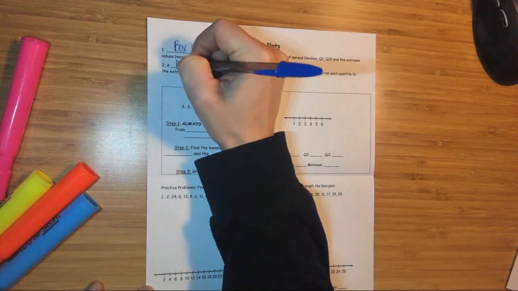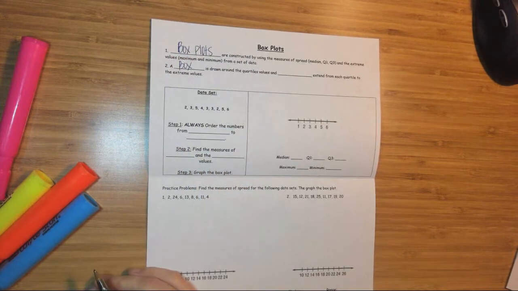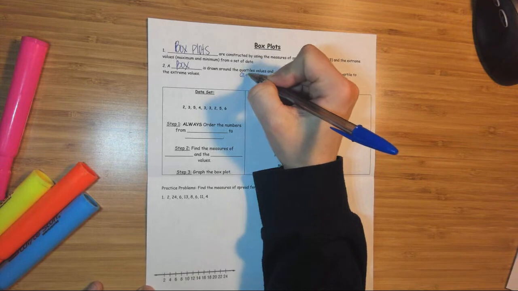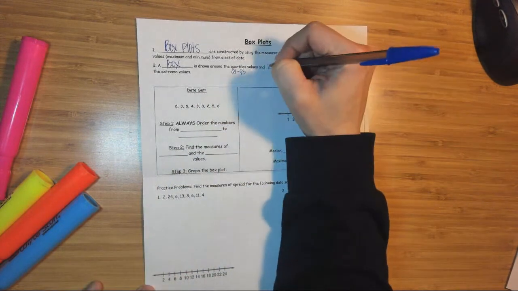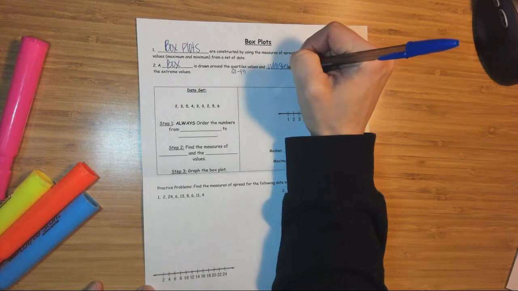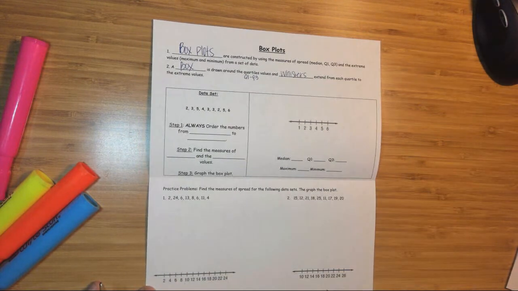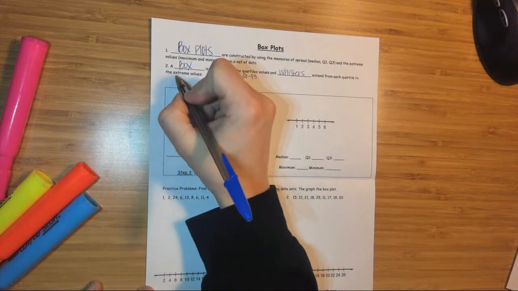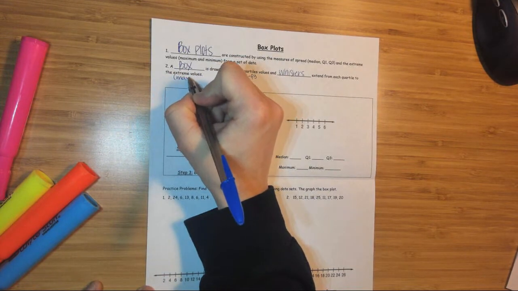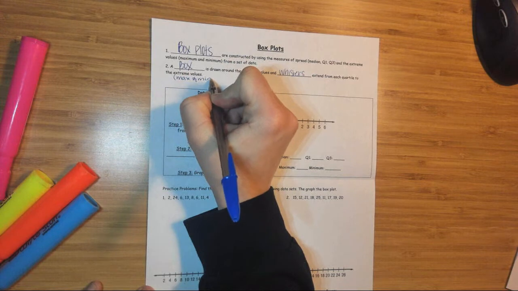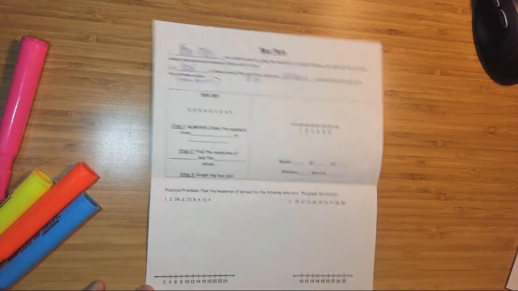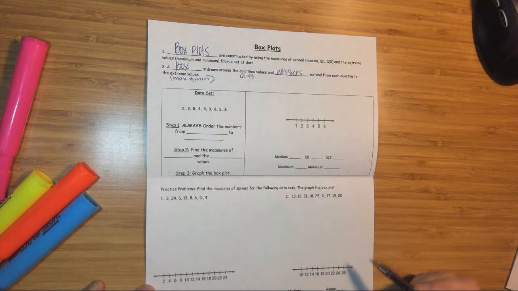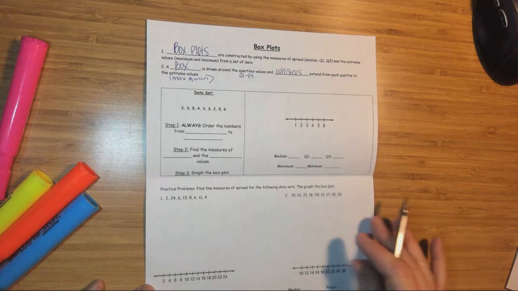A box is going to be drawn around the quartile values, so Q1 to Q3. And whiskers extend from each quartile to the extreme values. So the extreme values are the max and min. So we're going to make a box, and then we're going to draw some whiskers. These are probably my favorite graphs to draw just because I think they're fun.